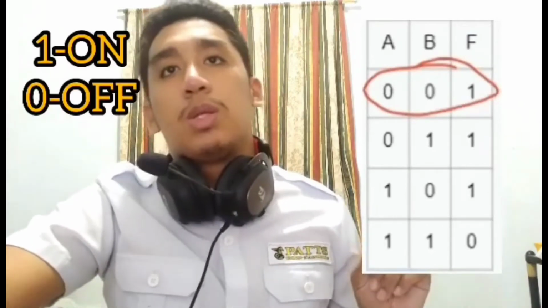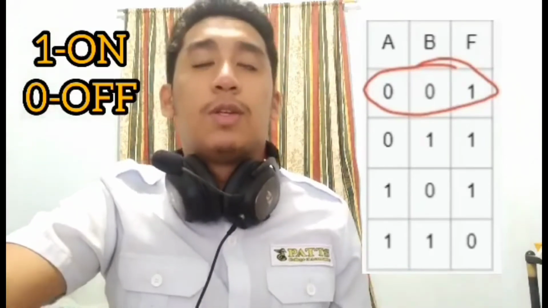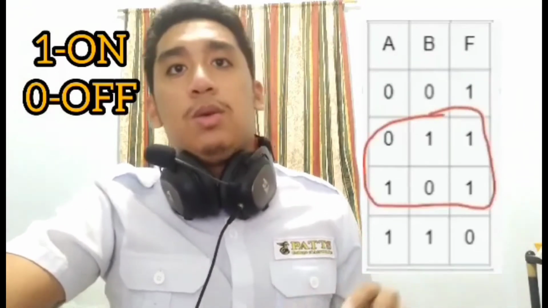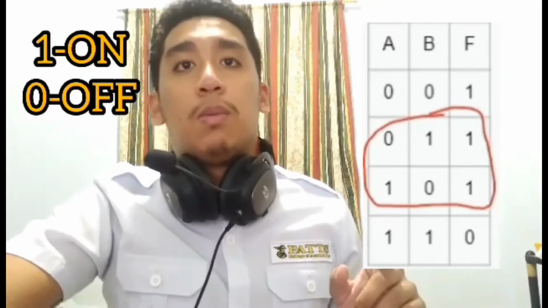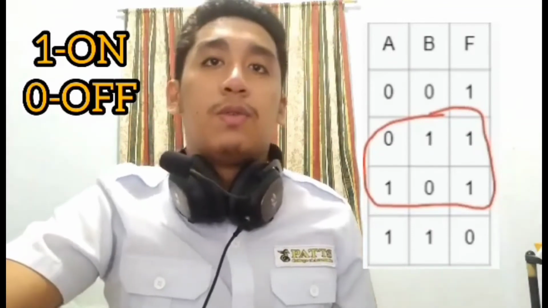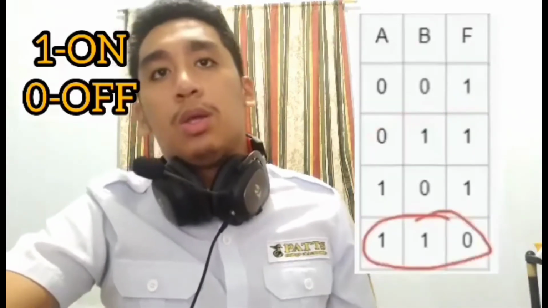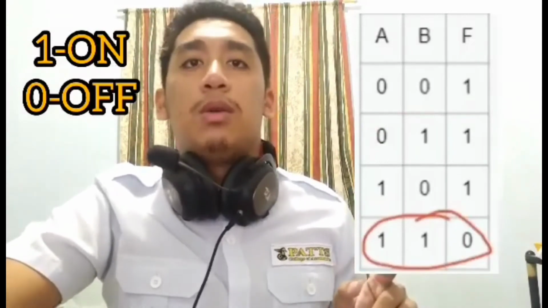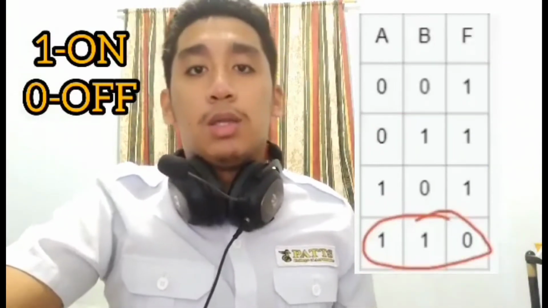Now 0 and 1, what does it mean? 1 means that the lamp is on, or the switch is on, and 0 means it is off. Now if both of the inputs are switched off, then the lamp is on. If A or B is switched on but the other one is switched off, then the lamp is still on. But if both A and B are switched on, then the output, the lamp or the bulb, is switched off.